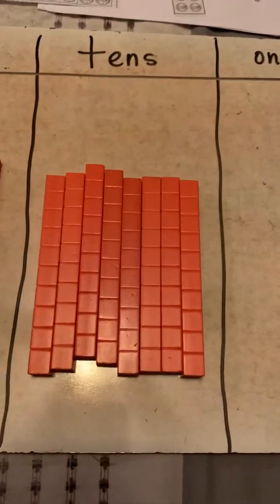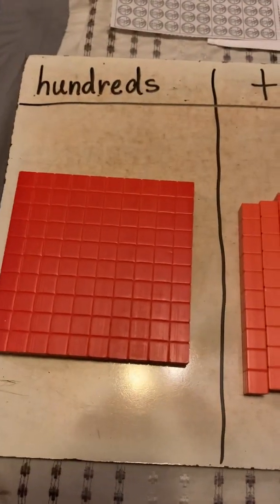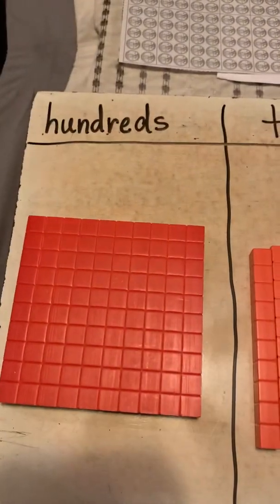Ones, tens, hundreds, ones, tens, hundreds. It's place value. I'm talking place value.